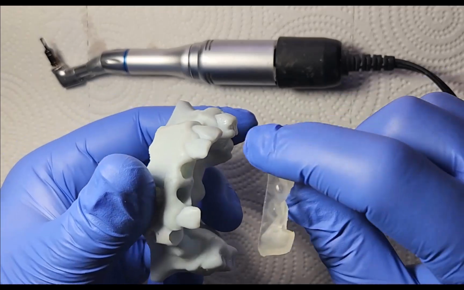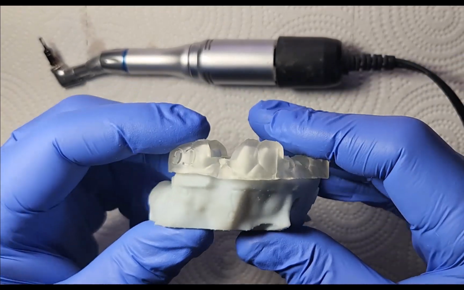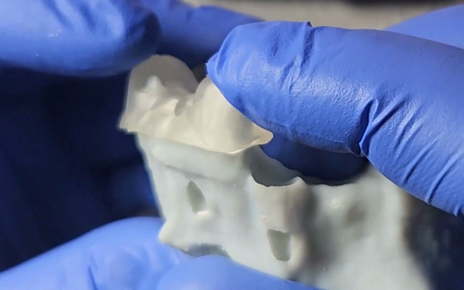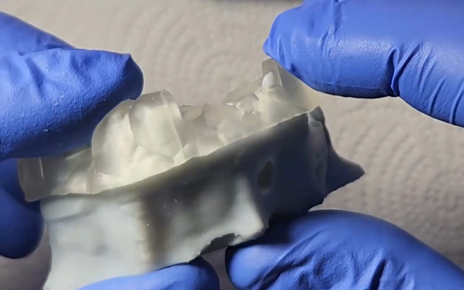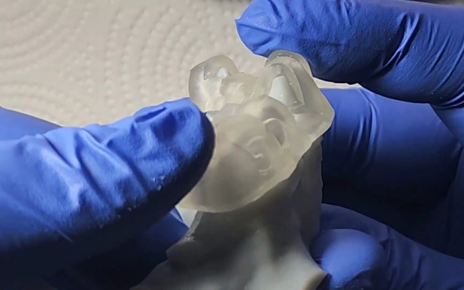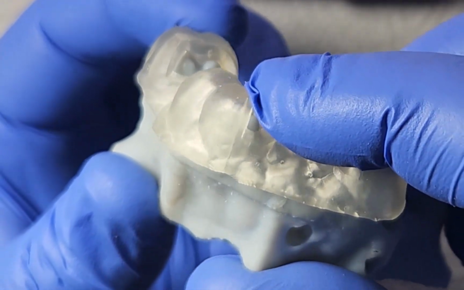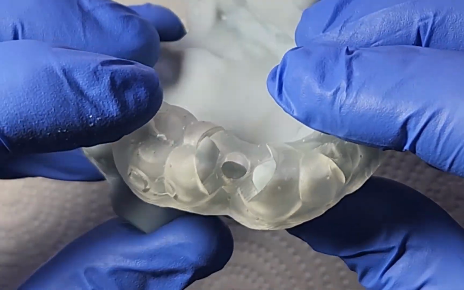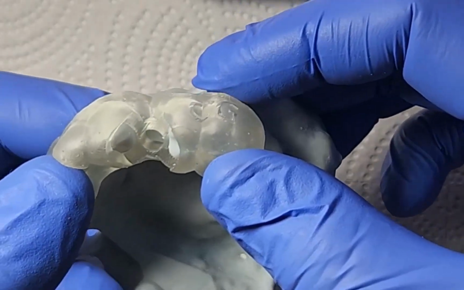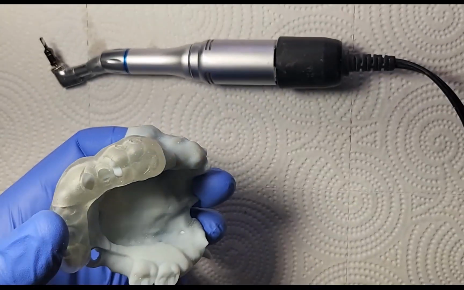But the first thing you always want to do is verify the fit of your surgical guide. And so when I seat that completely, you can see in this window right here that those cusp tips are fully indexed. We should also see it right here. Everything is completely seated and the guide's fully engaged. And so with that, we would be ready to go ahead and do our drilling protocol.